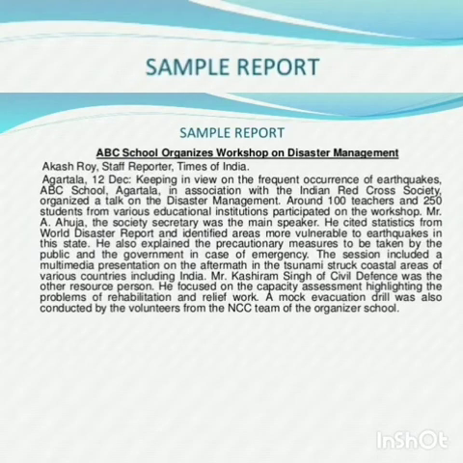So coming to the answer, what is the title of the report? ABC School organizes workshop on disaster management. What is a disaster? Disaster is a sudden accident or natural calamity which affects the livelihood of people. What is disaster management? It's nothing but the organization which is responsible for the recovery of the people. So, who is the reporter? Akash Roy, staff reporter, Times of India, place Agartala, 12th December.